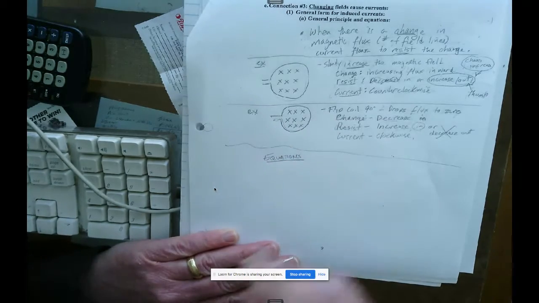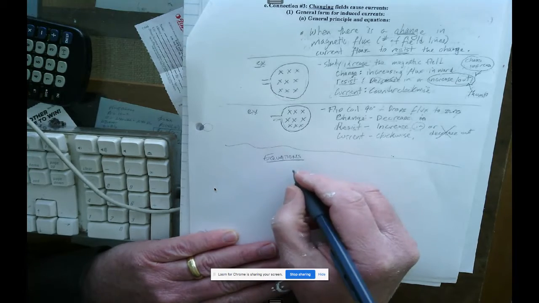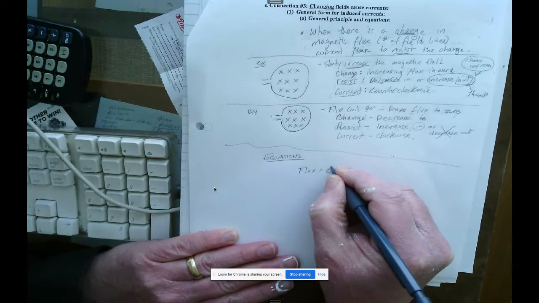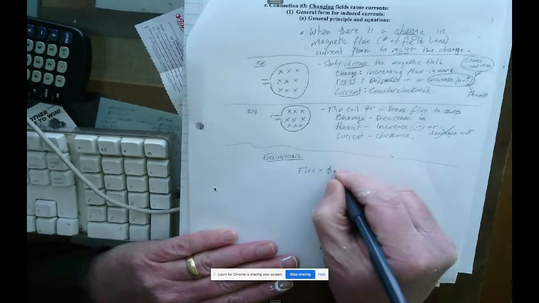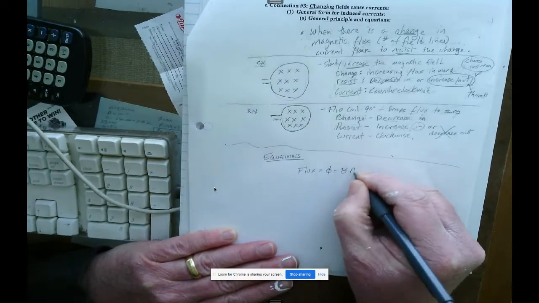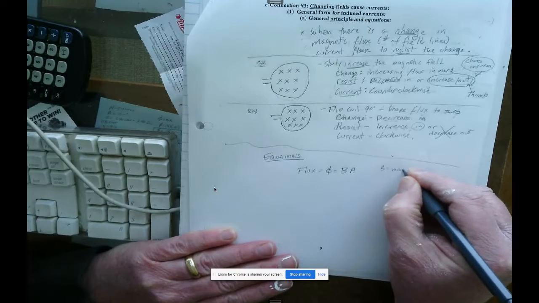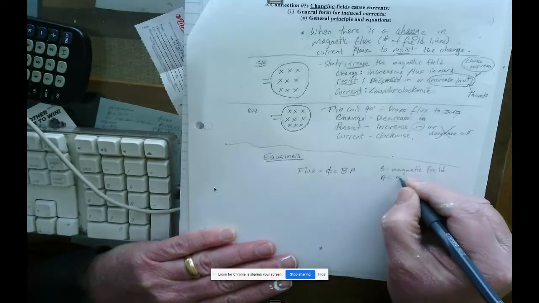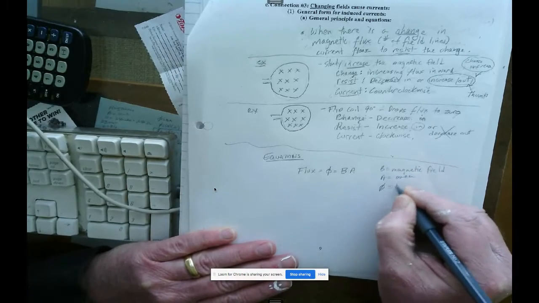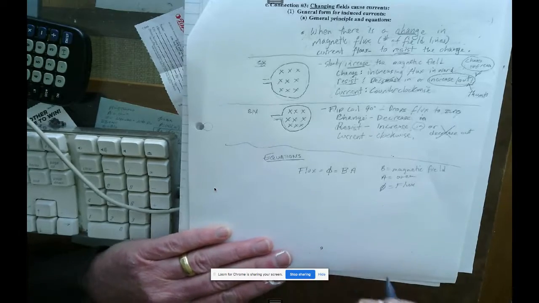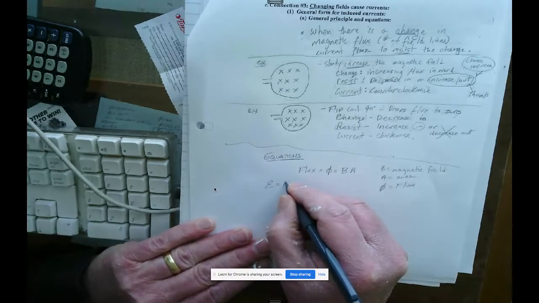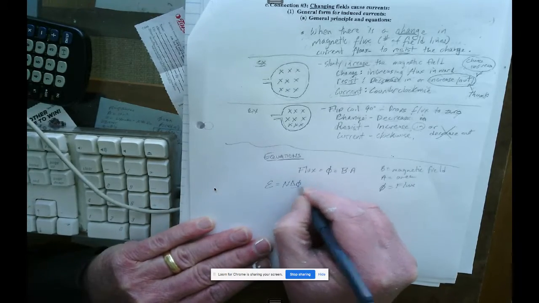All right. Now, first off, there has to be a change in flux. So flux. The symbol for flux is going to be the Greek letter phi, and that's going to be the magnetic field times the area. And that is flux. Then we got this equation, and there's a new variable. It's this curly E equals N change in flux over change in time. So we have to have a change in flux for this to occur.